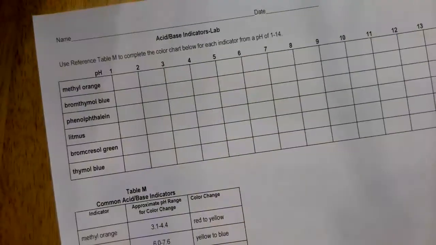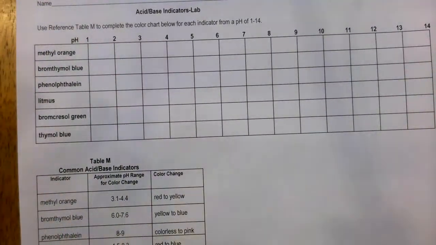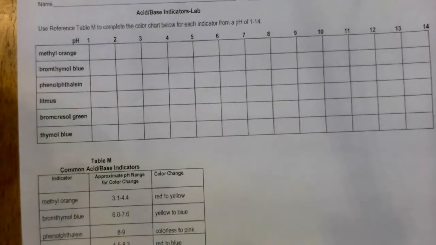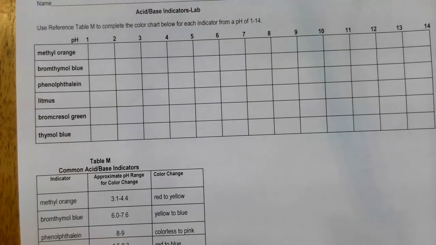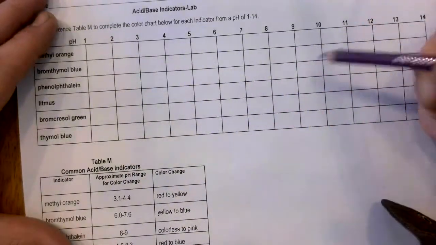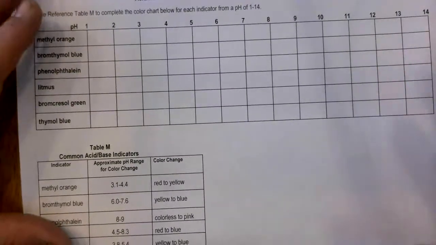All right, so I'm going to show you how to initially start this activity. I know there are a lot of limitations possible. For instance, you might not have colored pencils. You might not have a printer where you can print this out. So first off, if you have colored pencils and a printer, then there's no limitation. If you don't have colored pencils, you can just write in the color and give it a shading. If you don't have a printer, it's going to take you a little bit longer.